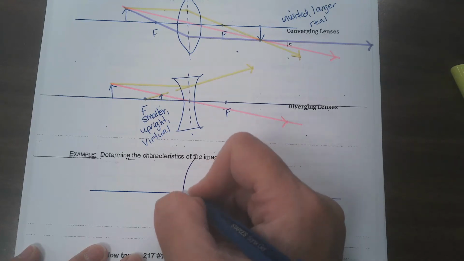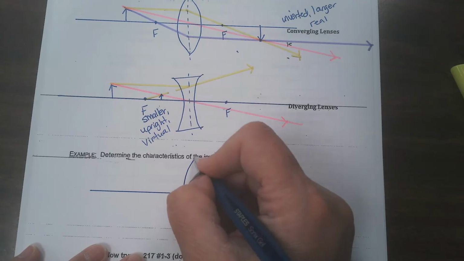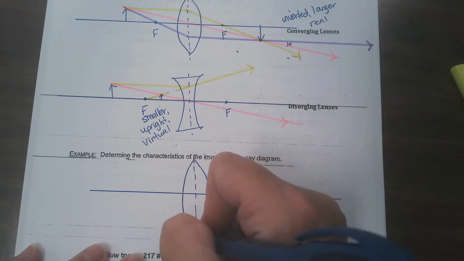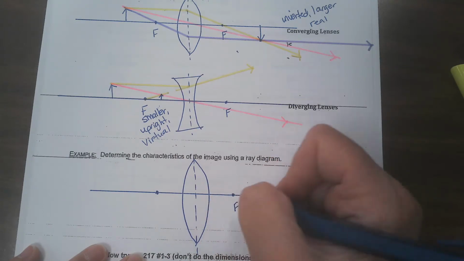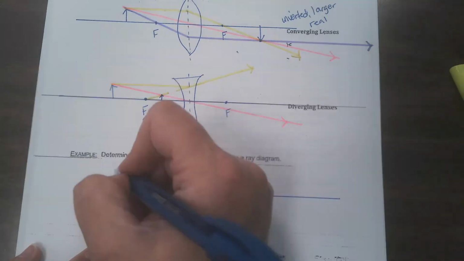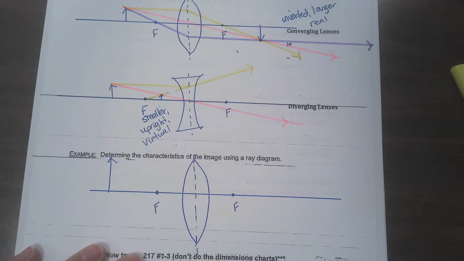I'm going to give you a converging lens. Principal plane like this. Two focal points like this. Equal distance from the optical center. And I'm going to give you a very tall object. Okay, here's the example.